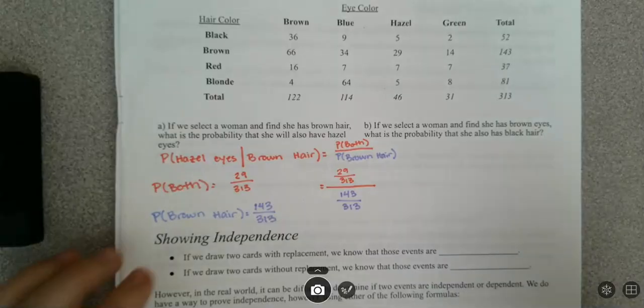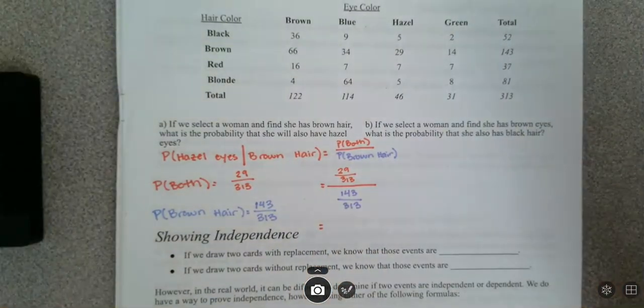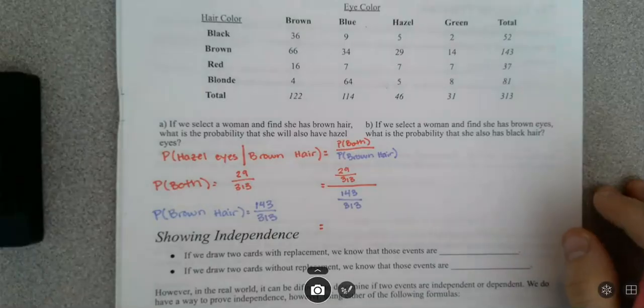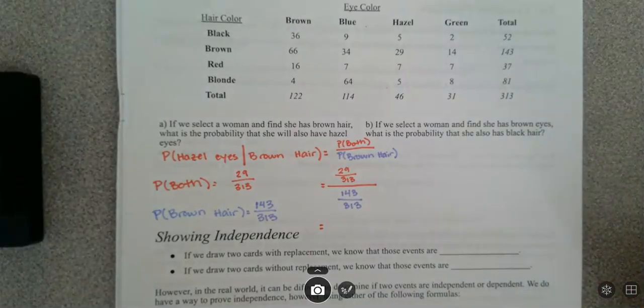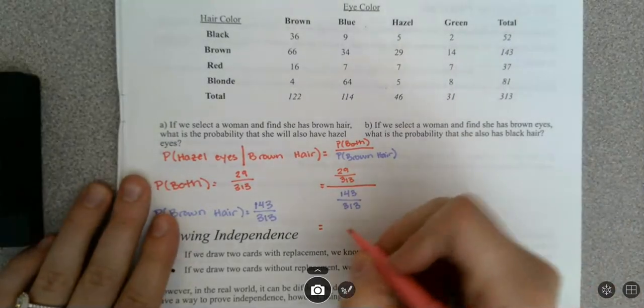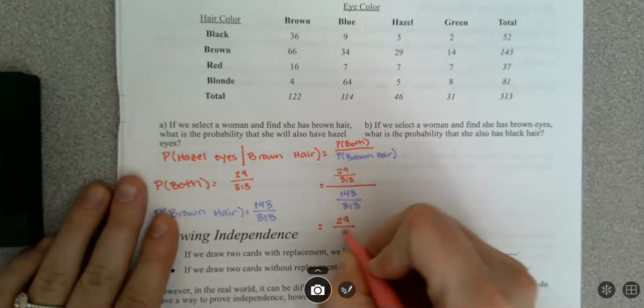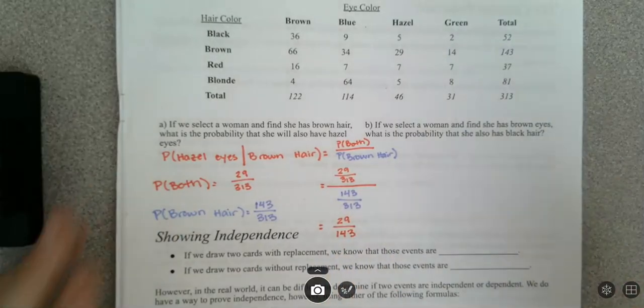And then just like back in math land, this would just be a keep, change, flip. But what happens is that the 313s will eliminate each other. So then all we have left is 29 over 143. Okay?